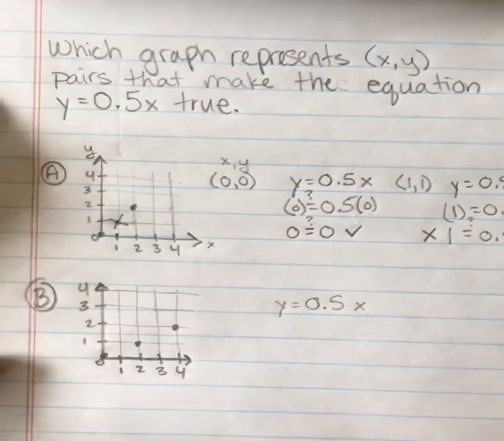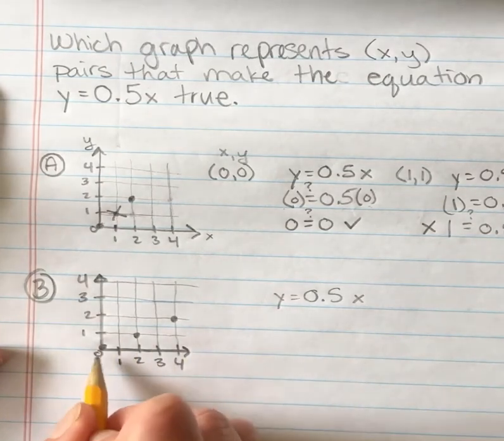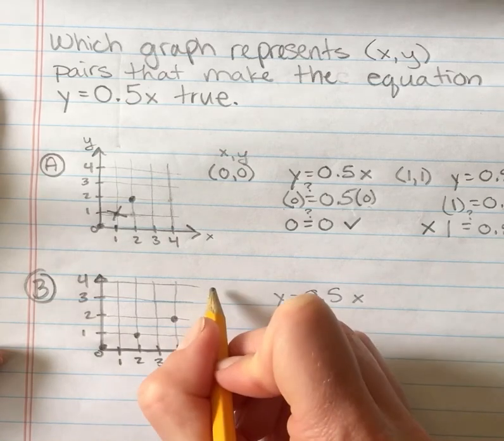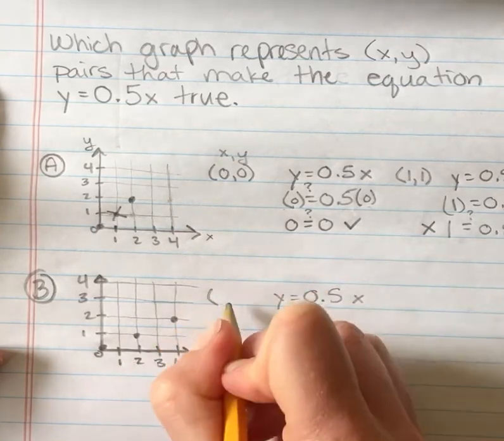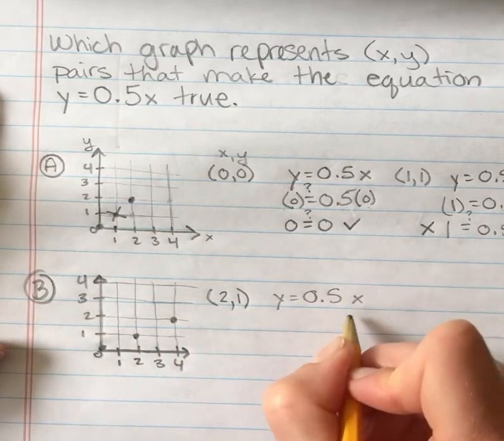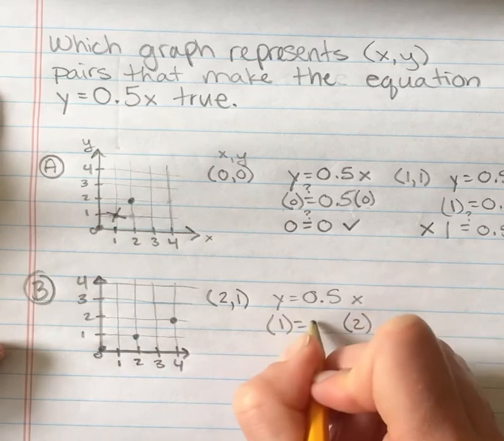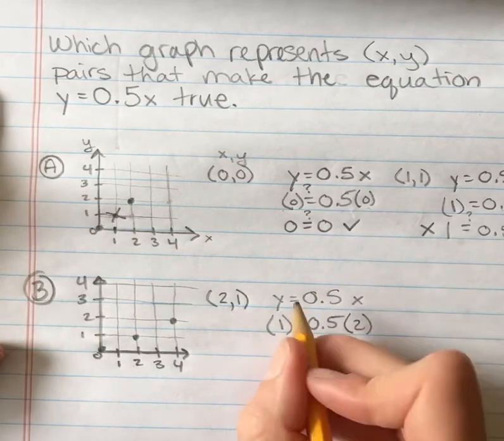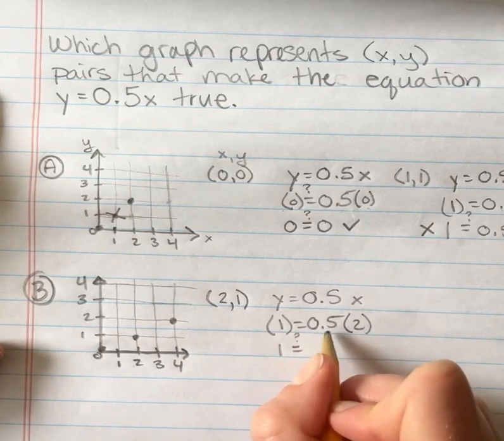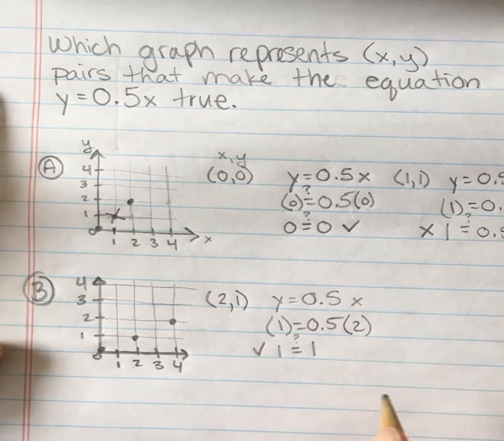So we're going to try again with graph B. We already know 0, 0 works. That checks out. So we're going to move to the next point. The next point, x is 2, y is 1. So when x is 2, y is 1, and we want to see if the equation holds true. So is 1 equal to half of 2, which is 1? 1 does equal 1, so this checks out.